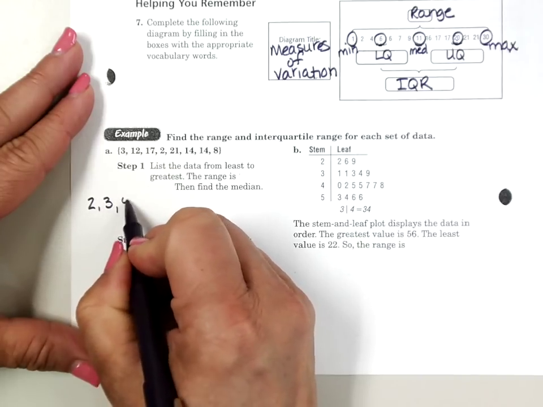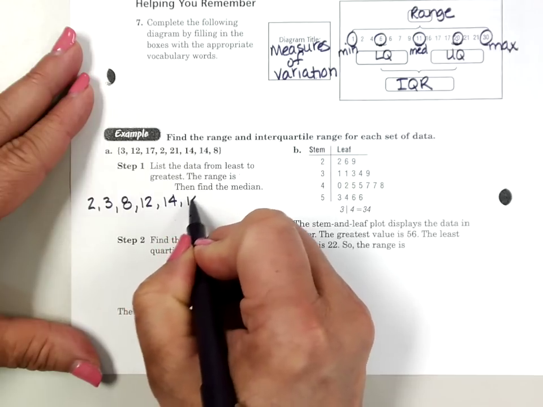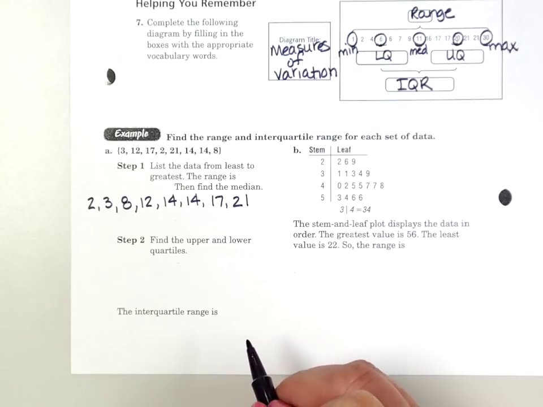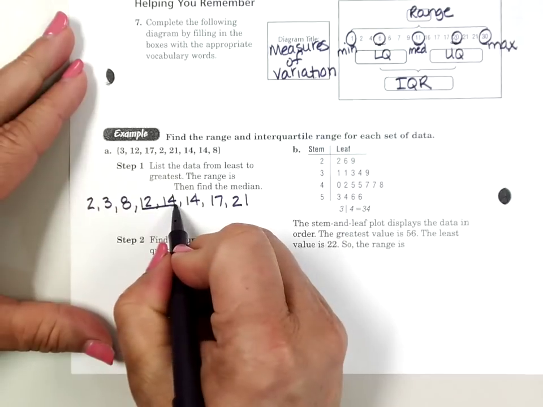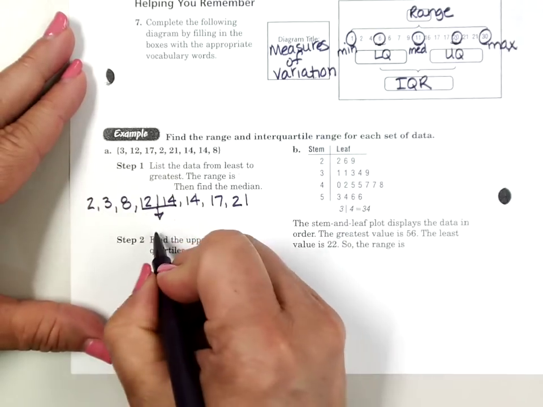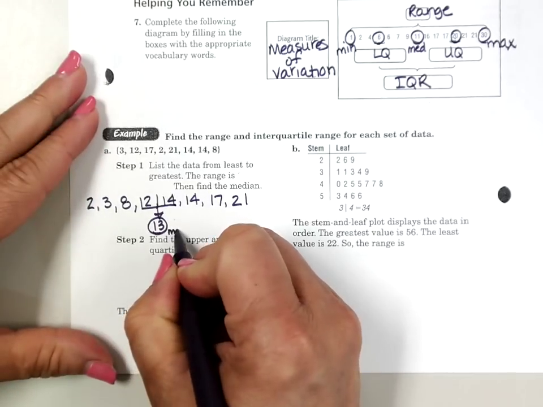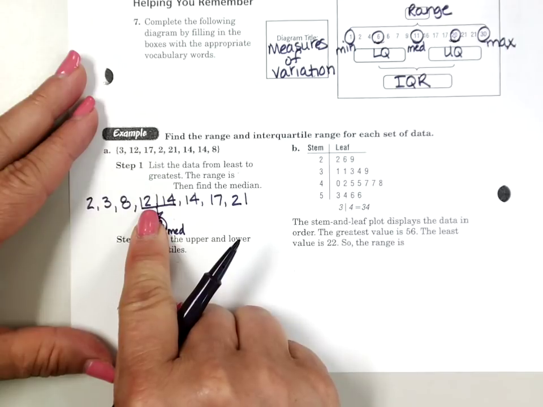We got 2, 3, 8, 12, 14, 14, 17, 21. So I start counting 1, 2, 3, and I see that there's two middles. So halfway between 12 and 14 is 13. Okay, that's my median. Now because that's my circled median, directly to the left of that is the 12.